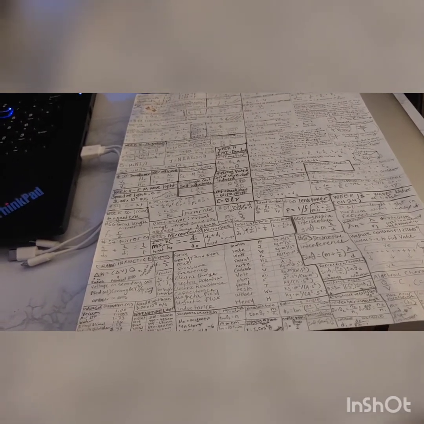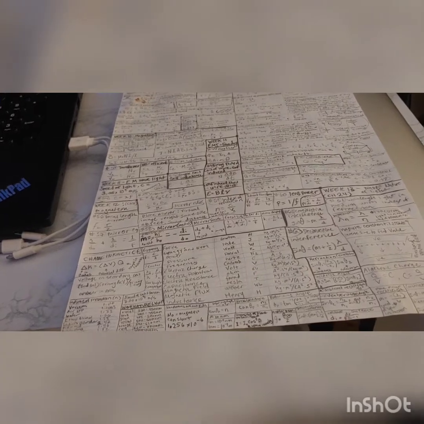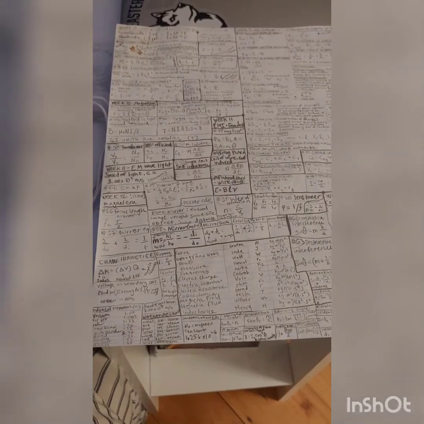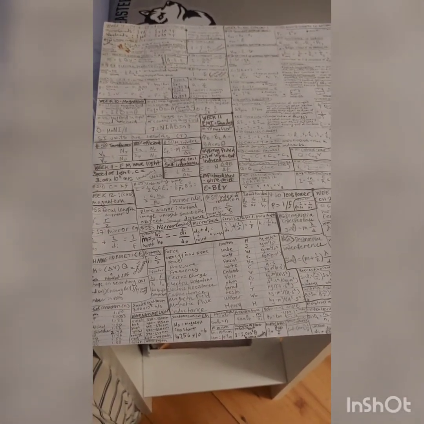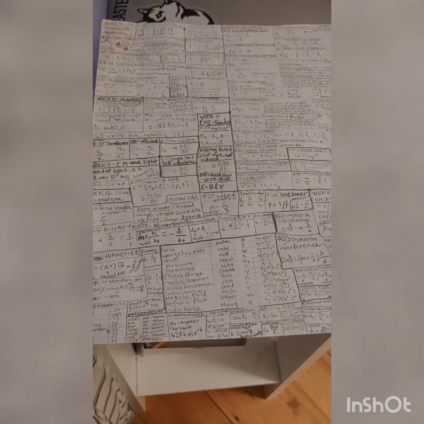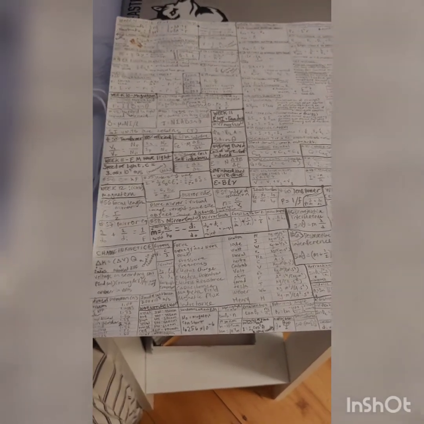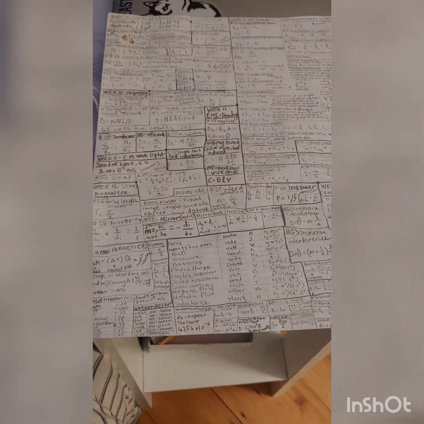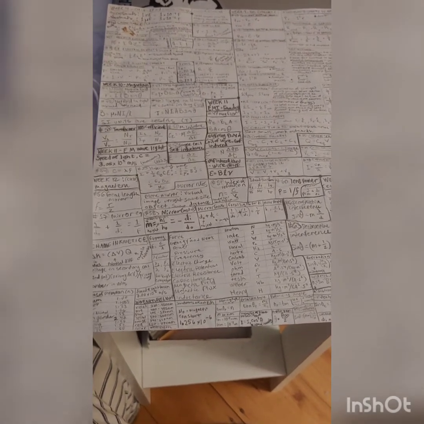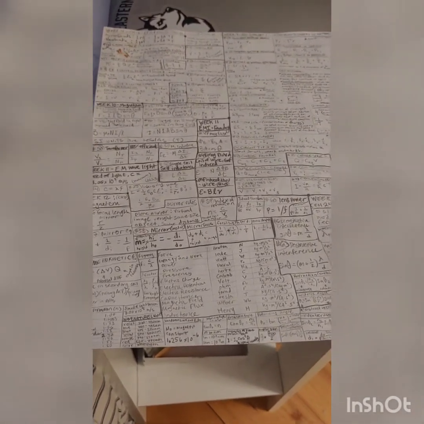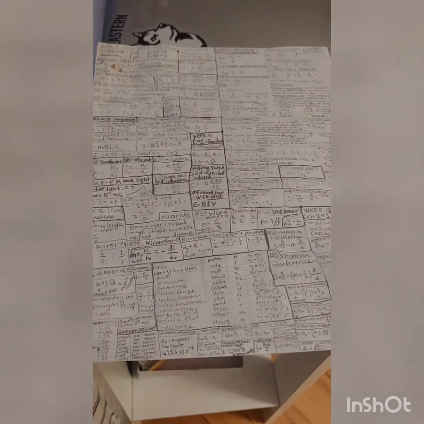And I did have a classmate, I remember, who needed and used my formula sheet to pass the class, and yeah, a lot of people struggle making formula sheets, so I'll provide this.